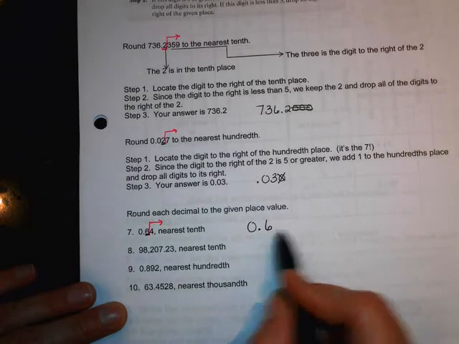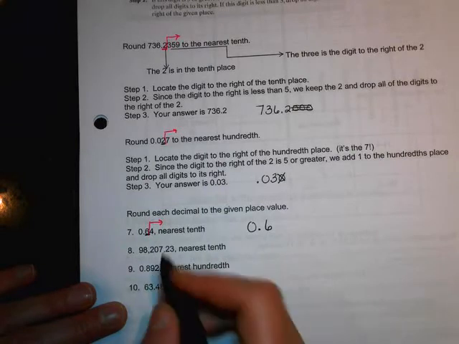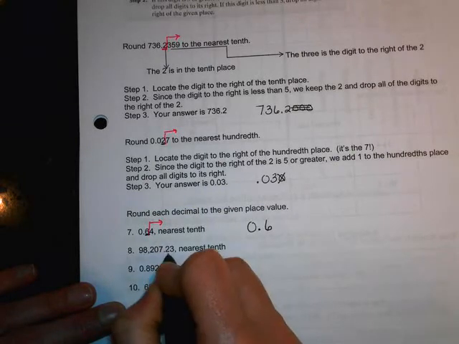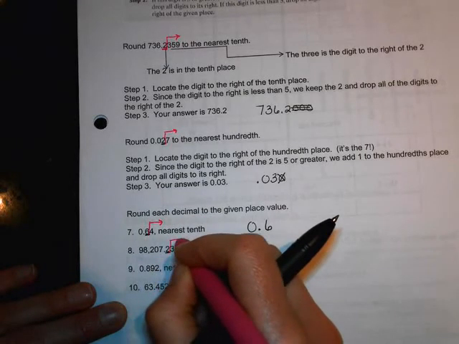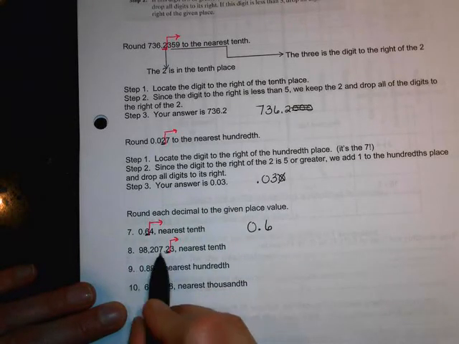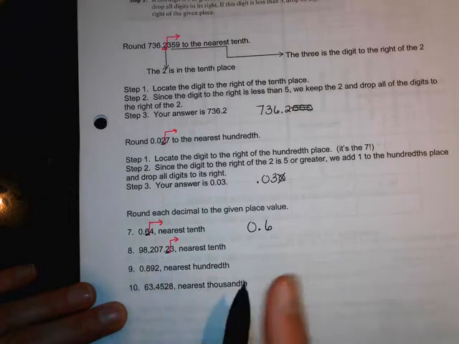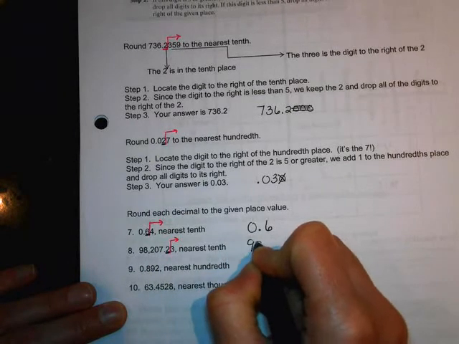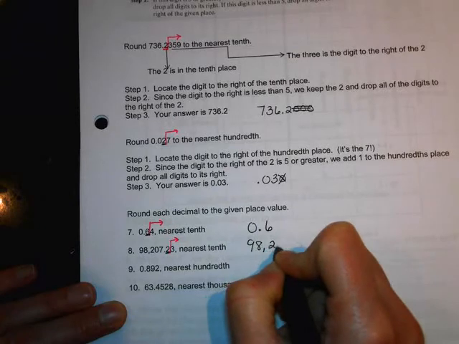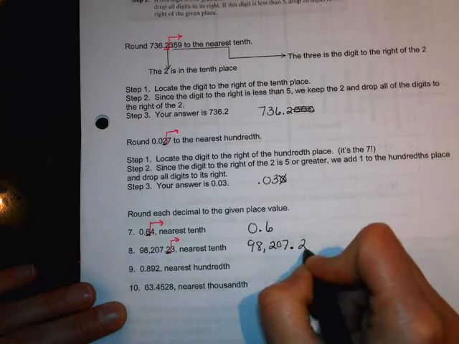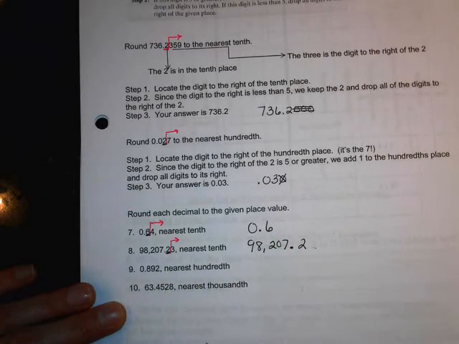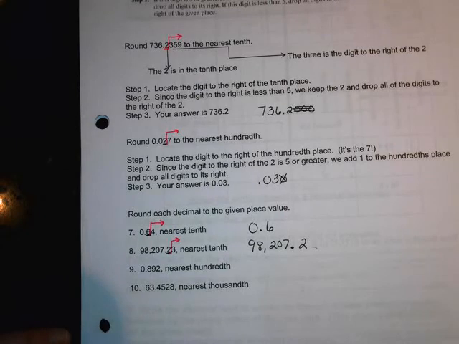Okay, to the nearest tenth, there's my 2, and then I'll make my wall. Now remember, you've got to write all the digits that come before. Don't forget that. So we have to write the 98,207. There's my decimal. And then do I keep the 2 or make it higher? I keep it. And then we don't have to worry about any of those numbers after, because they're after the decimal. We don't have to write those zeros in. Don't forget to write the numbers that come before the decimal, though.